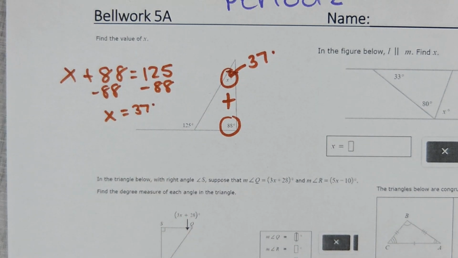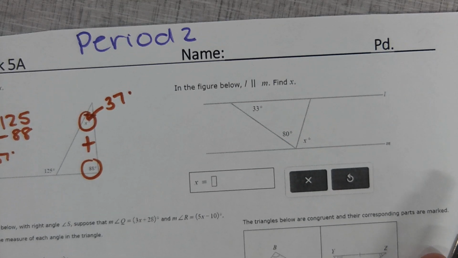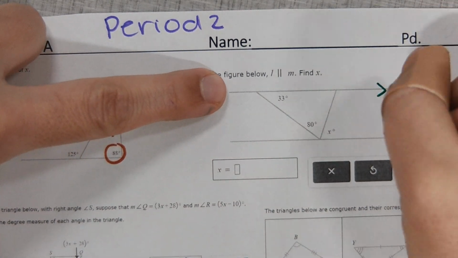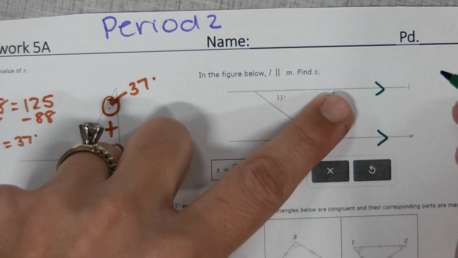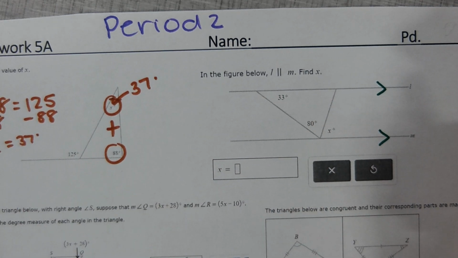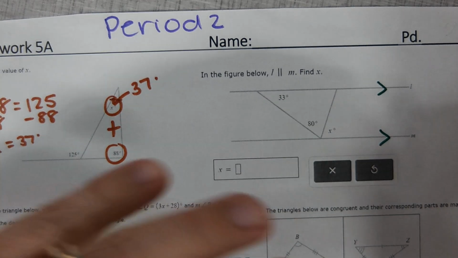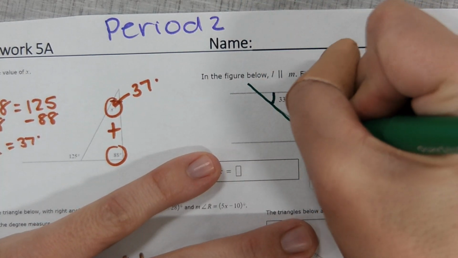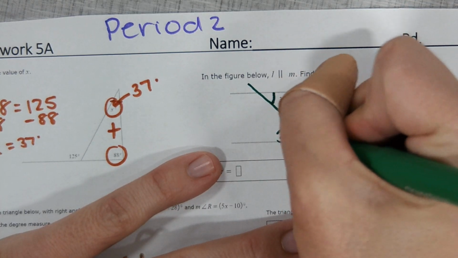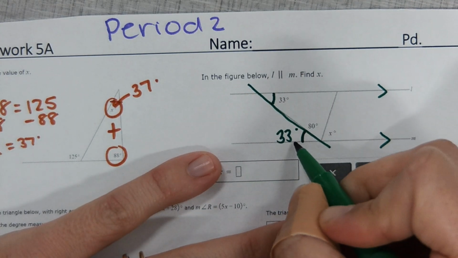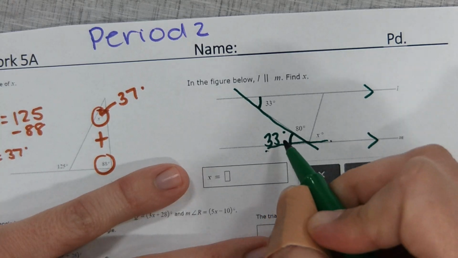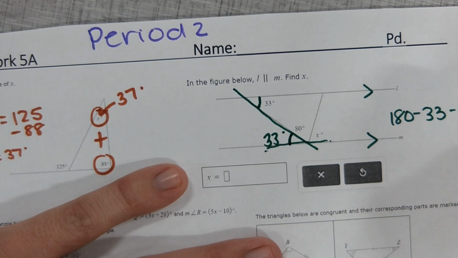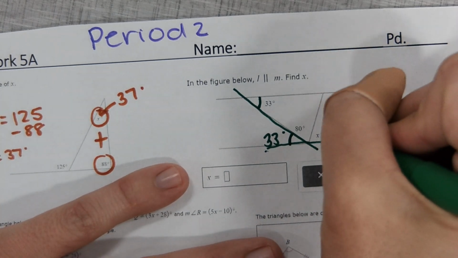Okay, then the next question over here. This we talked a little bit about in the last lesson as well. So it says that line L and M are parallel, and then it shows this triangle right here. It wants to know this angle. A good place to start with this is that alternate interior angles are congruent. So with the parallel lines and this transversal, this angle is equal to this one. So if this is 33 degrees, this is 33 degrees, and then these three angles make a straight line. So therefore they add to 180. So we can do 180 minus 33 minus 80, and it comes out to this number.